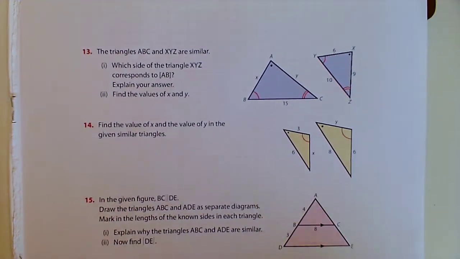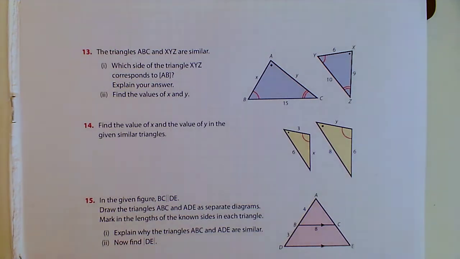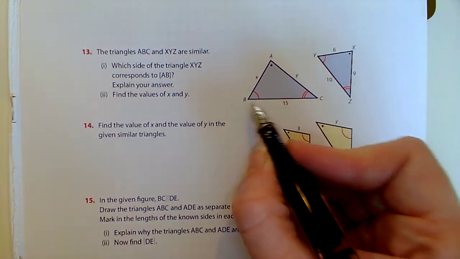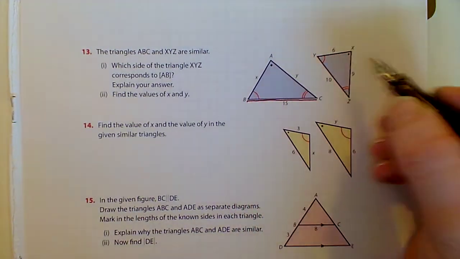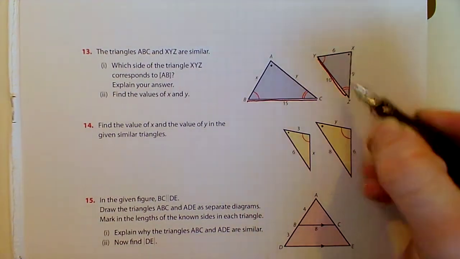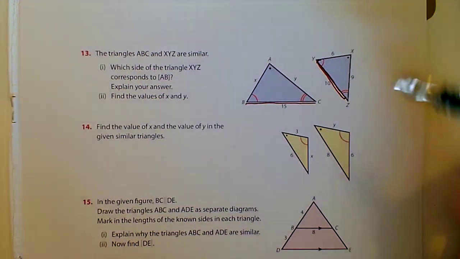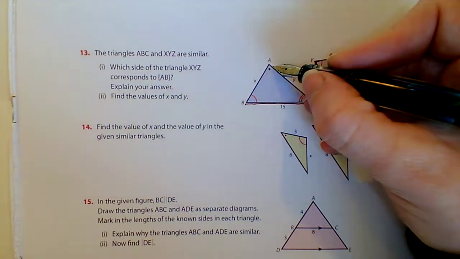Now, the next questions. Question 13, these triangles are similar. So straight away, we've got one of the cases where they've rotated and we're going to mark in the corresponding angles. So we've got the single line and the double line. Let's highlight that. Those are corresponding sides. And we have the dot and the double line.